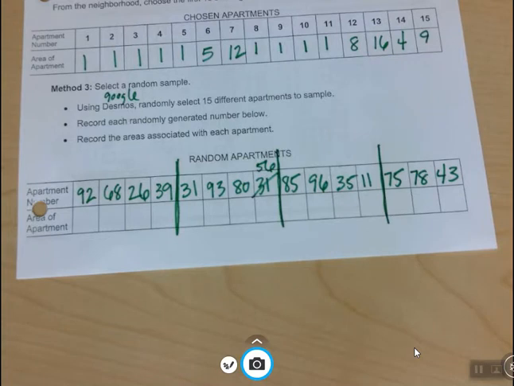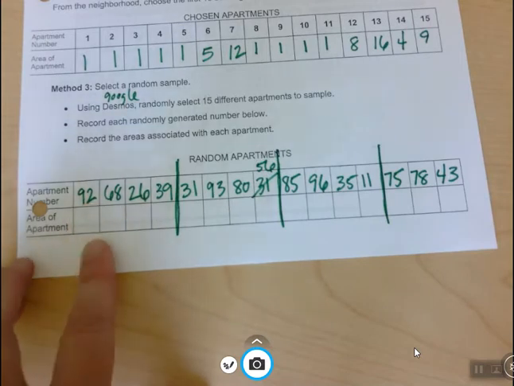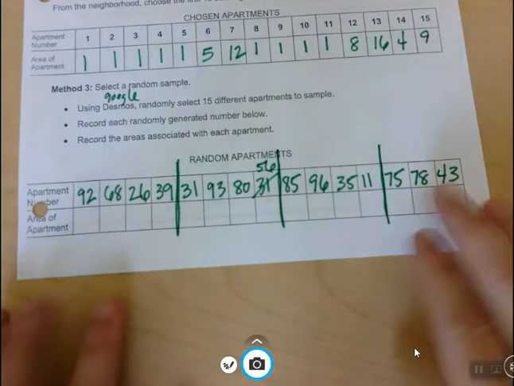Now you all have the first group. Okay, so what are they doing with the area now? John? They're finding house number 92 and finding the area of it. Thank you. So you have to go to your paper now. Look at number 92.